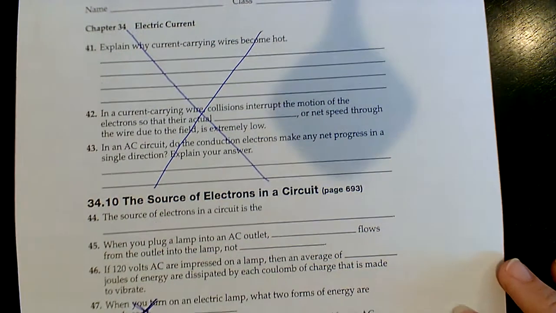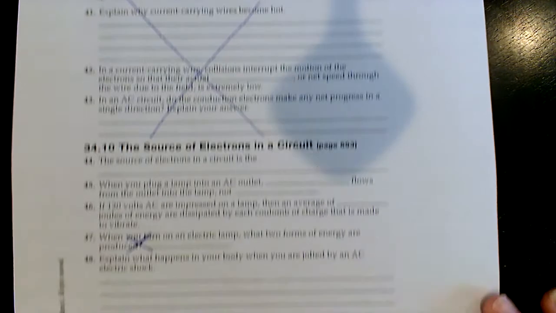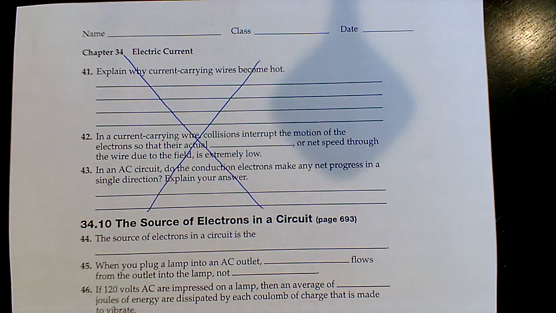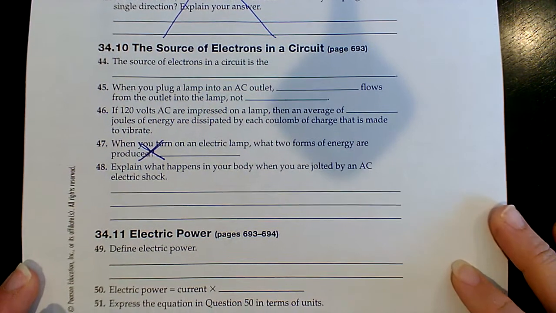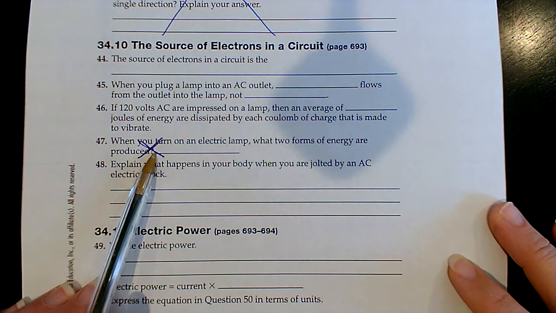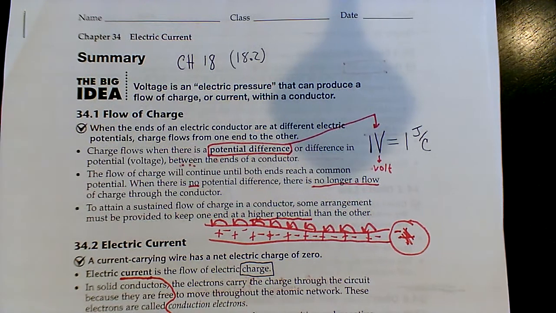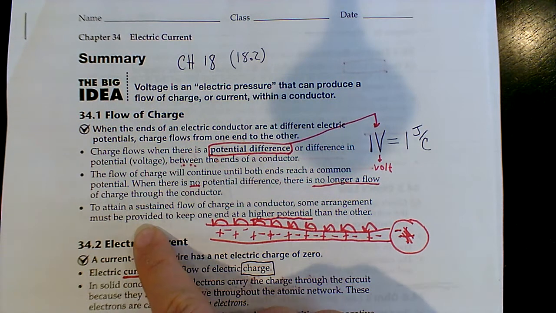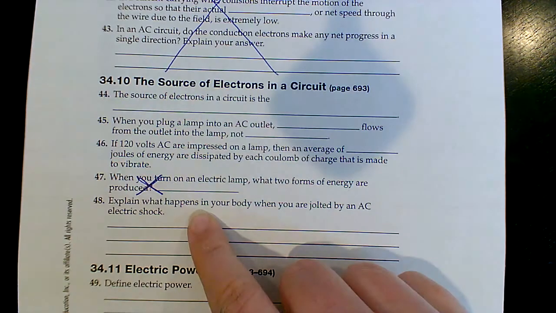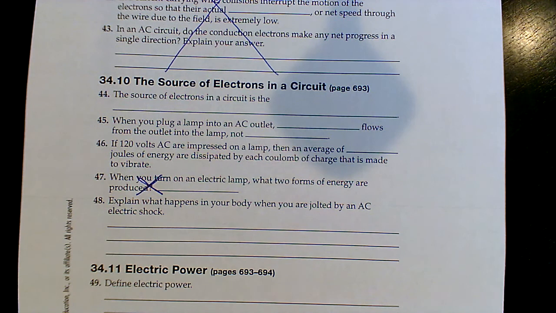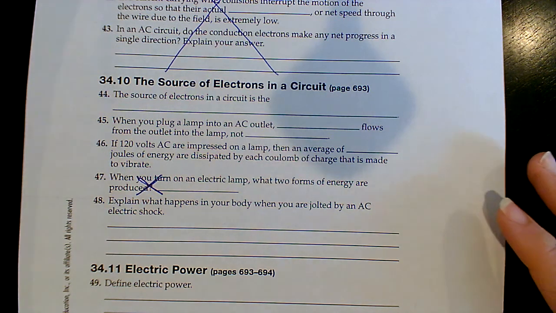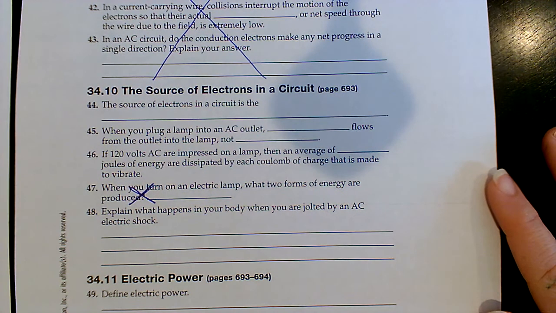Then you should have one more practice exercises page, and you can cross out the top 41, 42, 43, and then I want you to do the rest of it minus number 47. Again, I think I made it so you should be able to find the answers pretty easily if you scroll through the summary. They're organized by section, just like these are organized by section. So you should have some questions on 291 and some questions on 293 to do.